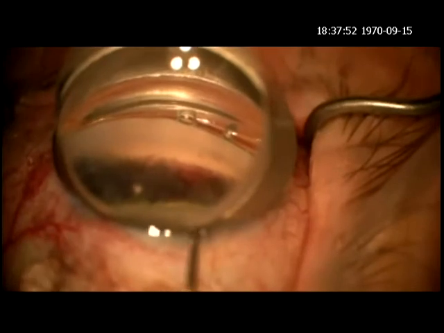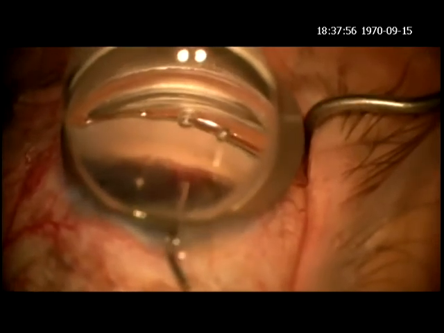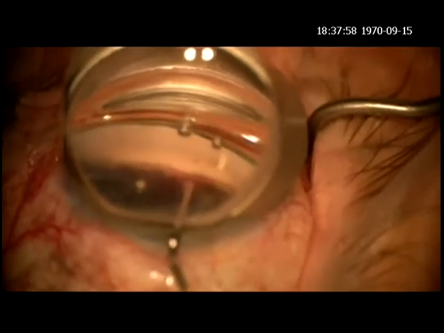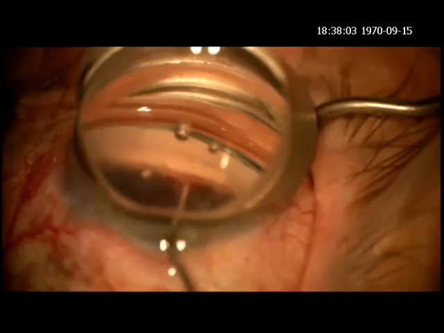So at this point, I'm going to put some more viscoelastic in, clarify the view, and there you can see the trabecular meshwork, and you can see what would be the ciliary body band, which is where I'm going to insert the Cypass.